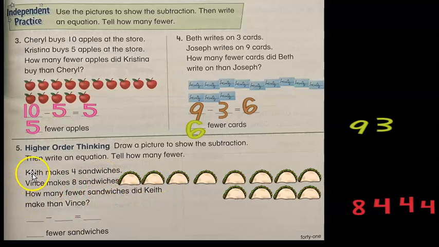Let's read together. Keith makes 4 sandwiches. Vince makes 8 sandwiches. How many fewer sandwiches did Keith make than Vince? Now let's come back up here. Keith makes 4 sandwiches. Now look here. There are 4 sandwiches here. You see that? This is Keith, his sandwiches.